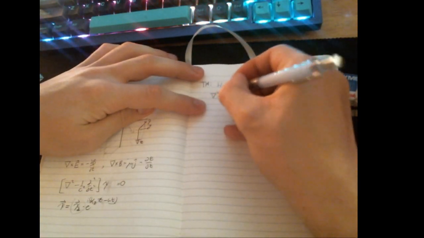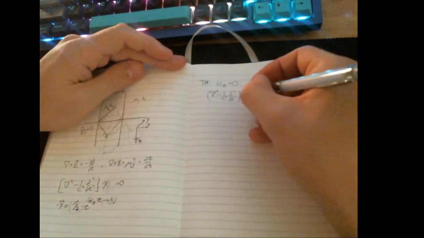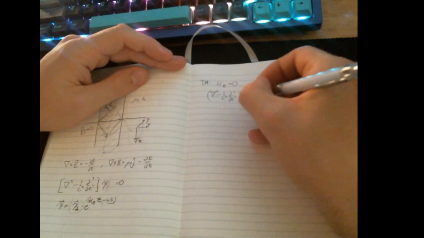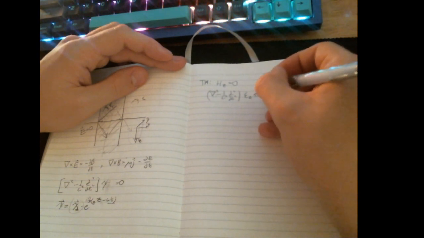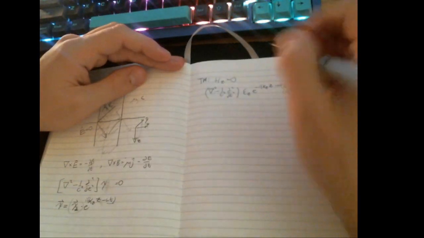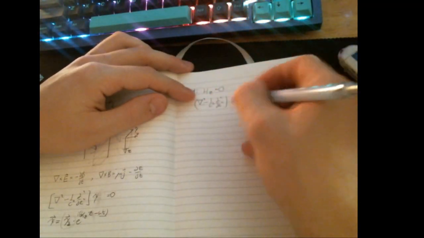Minus 1 over c squared d squared dt squared, Ez times e to the i kz z minus omega t is equal to 0. That's the Helmholtz equation.